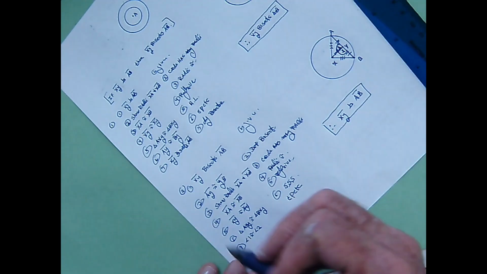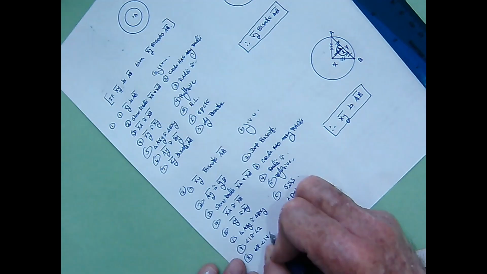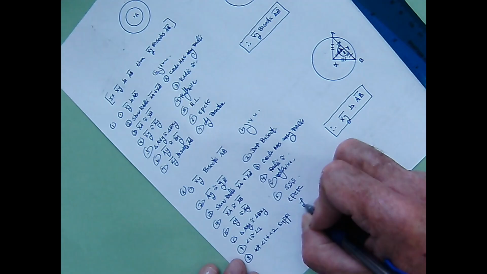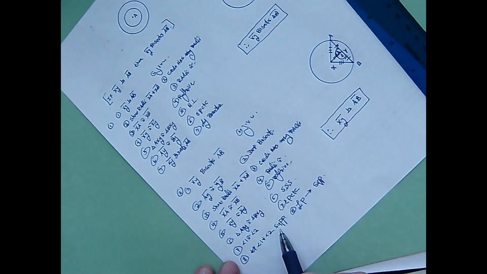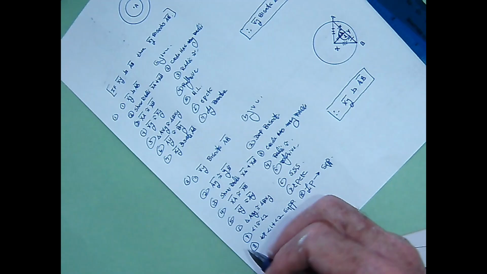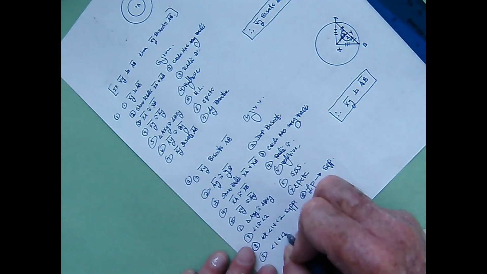They must be supplementary. Angle 1 and angle 2 are supplementary, because any linear pair has to be supplementary. If it's a linear pair, then it's supplementary. These angles are a linear pair, therefore they're supplementary. And now I think these angles are congruent and they're supplementary. So what must be true then? If angles are congruent and supplementary, then they are right angles. Angle 1 and angle 2 are right angles.